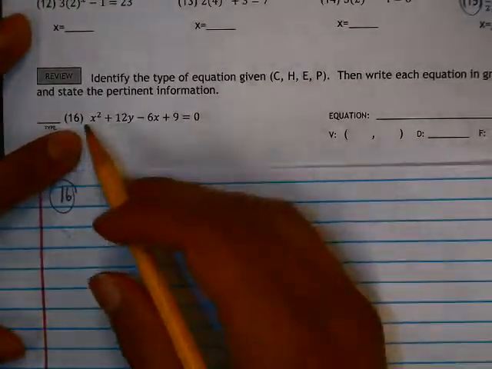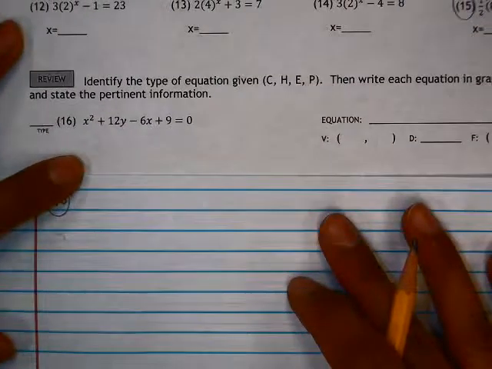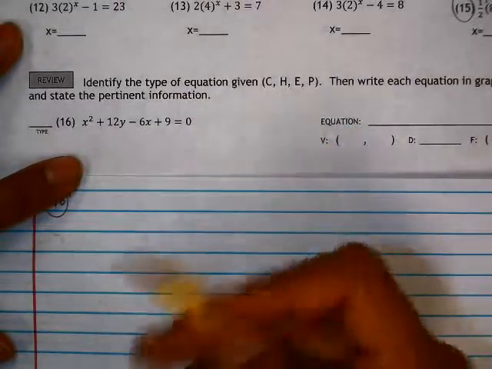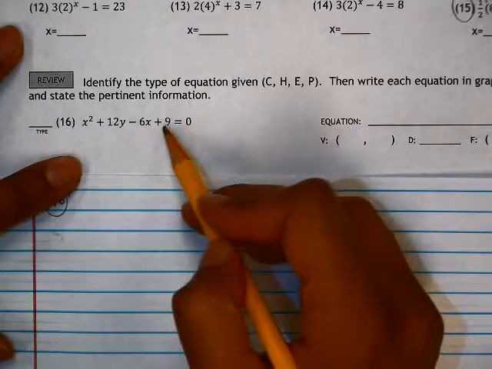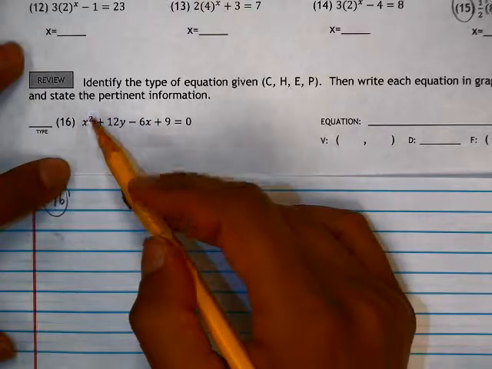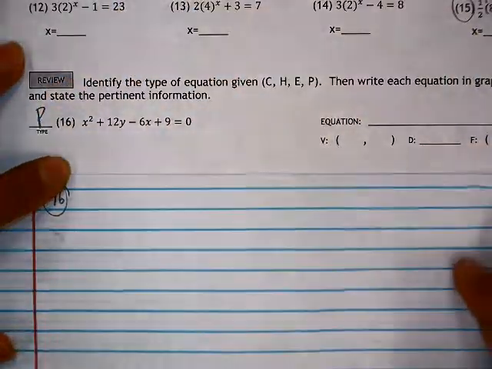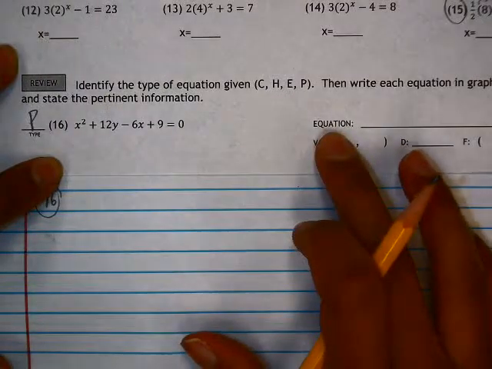All right, we're going to do 16 and 17. We need to first identify what type of equation it is. So looking at this equation, the x is squared, there is no y squared. So only one of the variables is squared, which means it is a parabola. And we need to write the equation in graphing form.